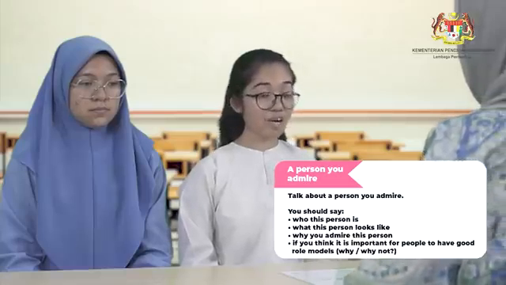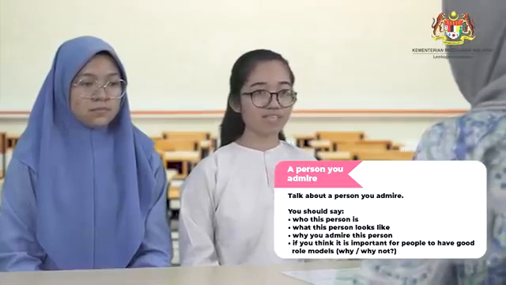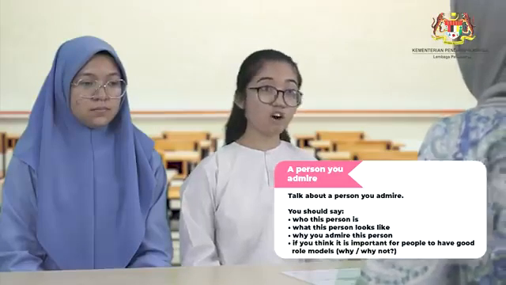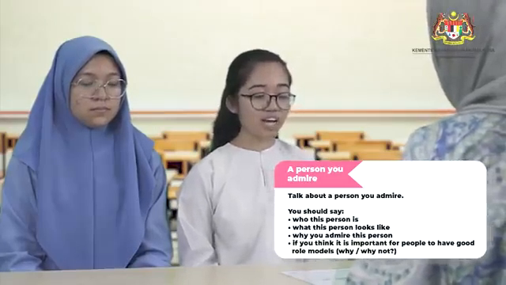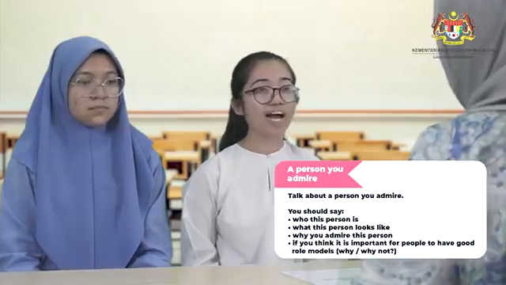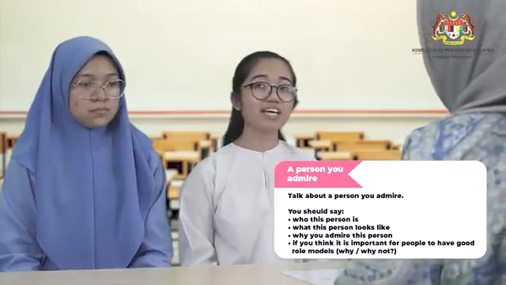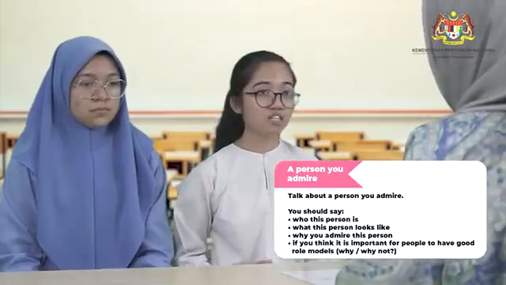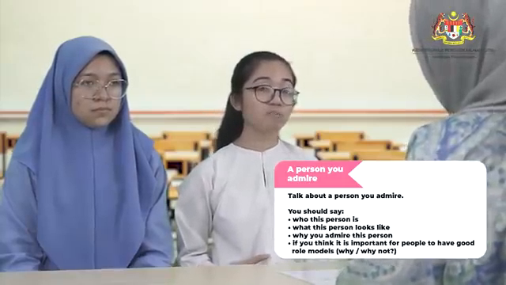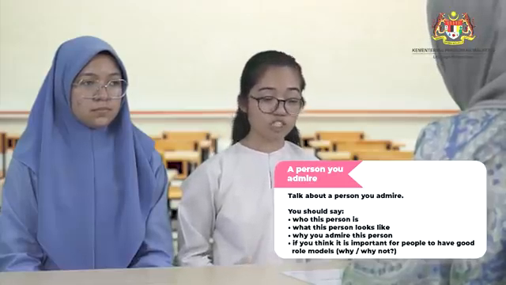A person that I admire the most is Greta Thunberg. She is an environmental activist. She has long hair, is Swedish, and when I look at her, I see strength. And the reason why I admire her is because of her bravery. I feel like she has this ability to speak up about the things that she's passionate about, and in this case, it's about climate change.